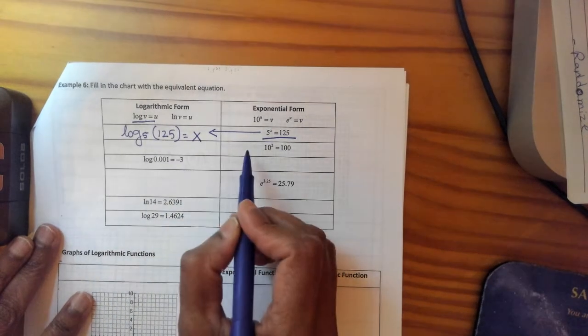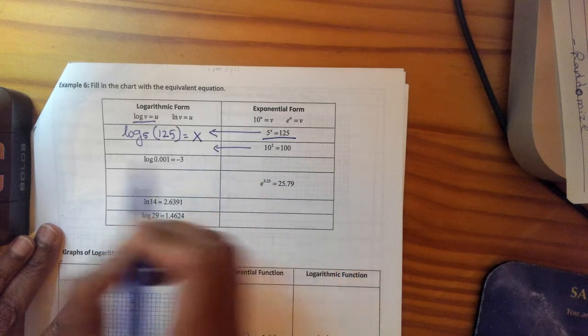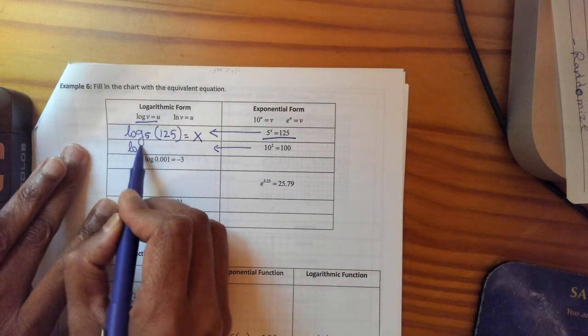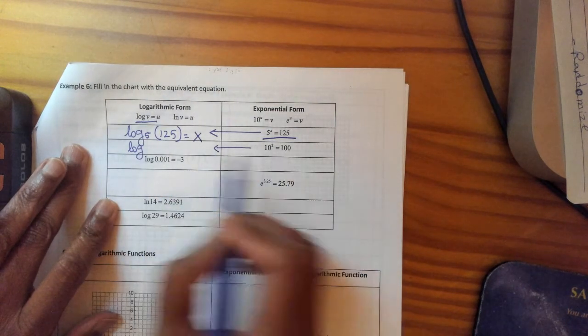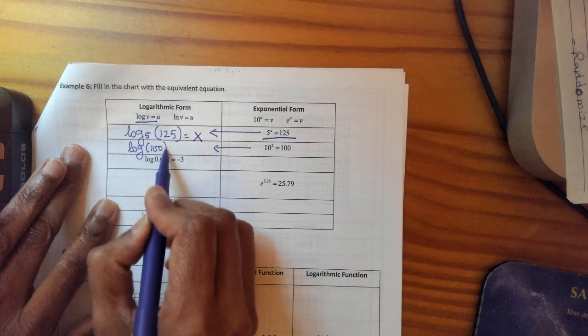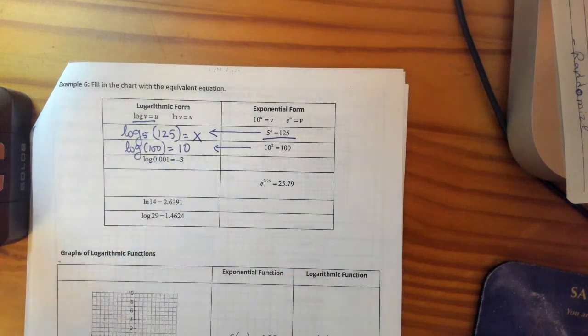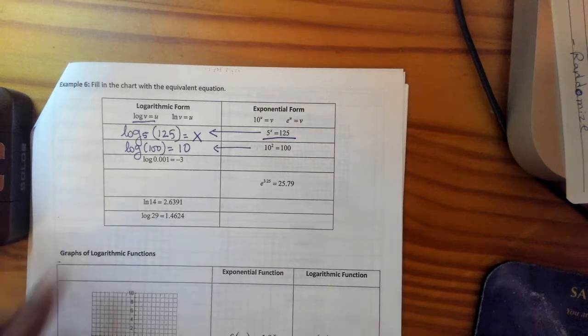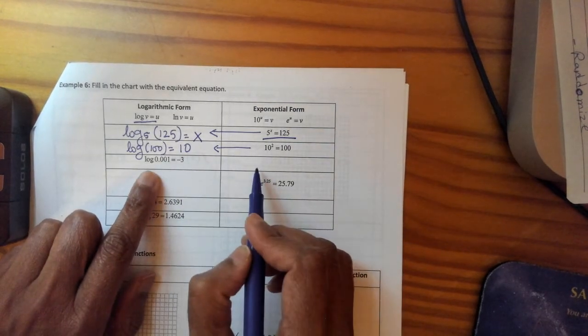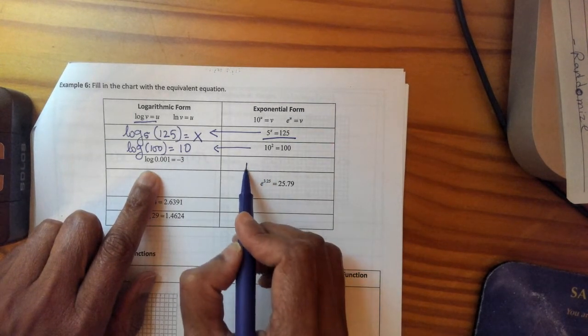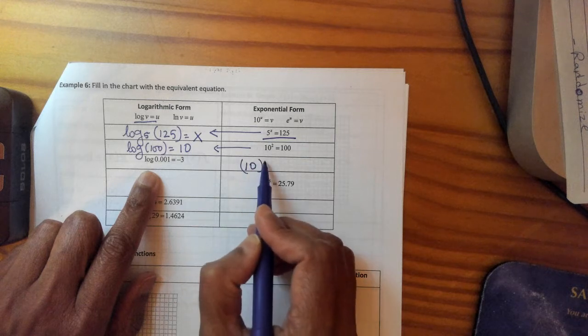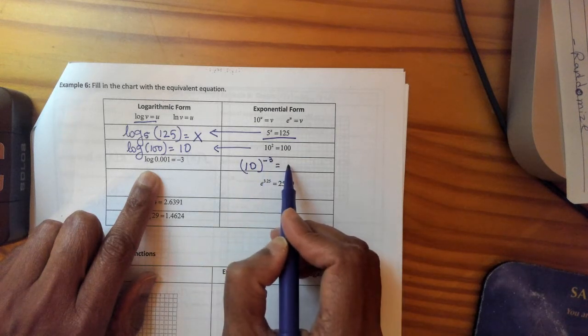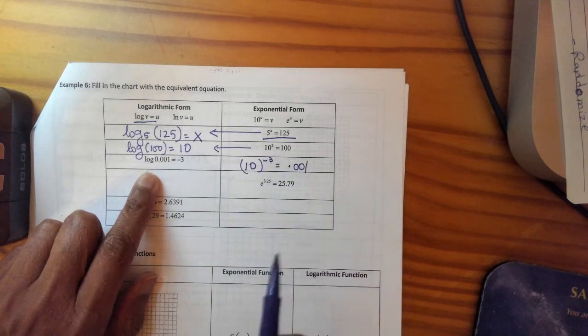So now here I'm going to go this way. My base is 10, so it's just log. My input is 100 and my output is going to be 10. So we're basically making sure we know how to go between the two. Now let's look at this one. This is log. I'm going to write this as an exponential. So my base is again 10 and I'm raising it to the power of -3. So it's going to be 0.001.